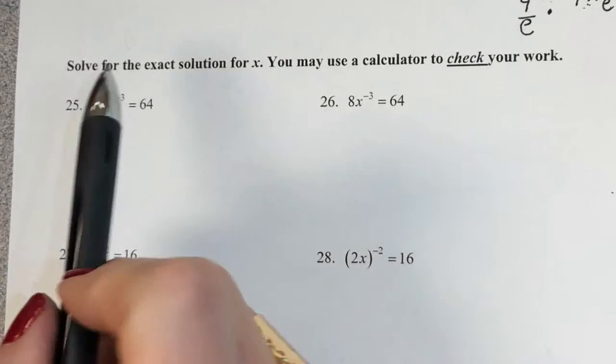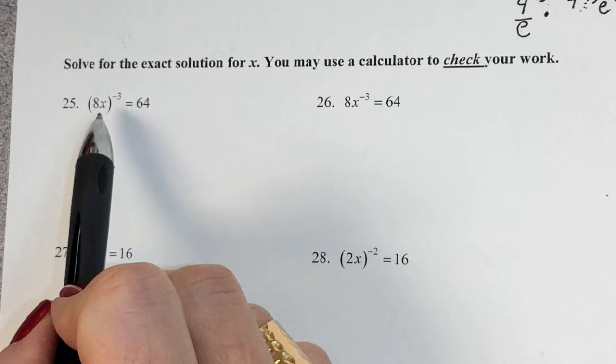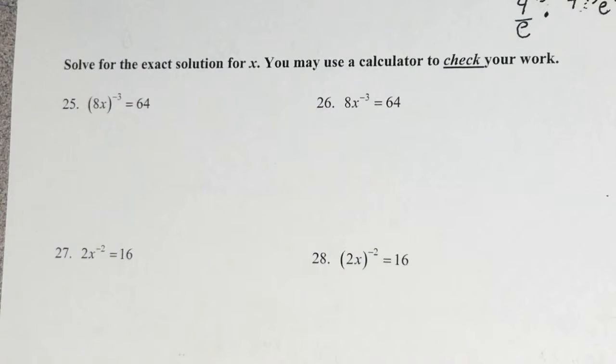Okay, and then I'll do this one. Look at this one, guys, and think about how you would do the problem. And I'll just go along. There's 2 different ways to do it. Somebody tell me what you would do to start the problem.